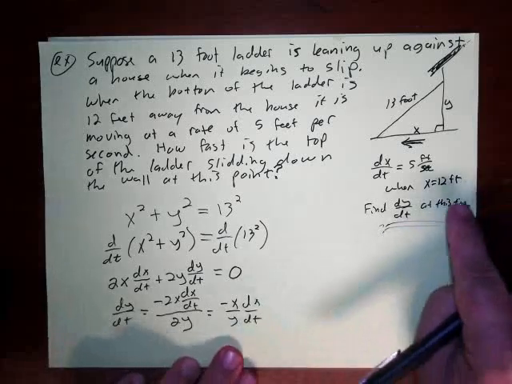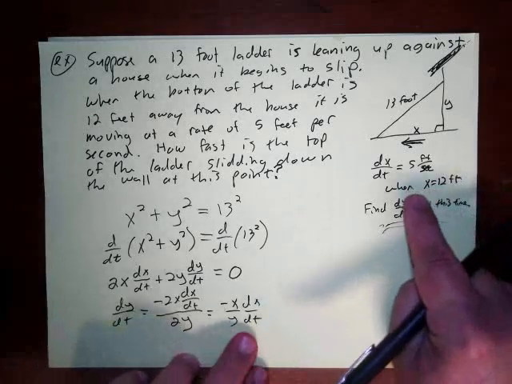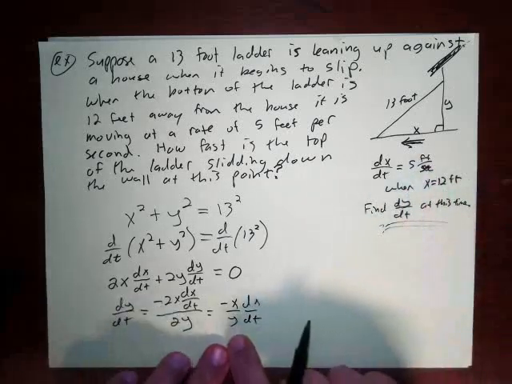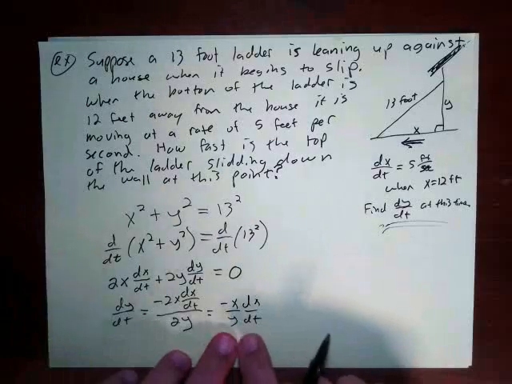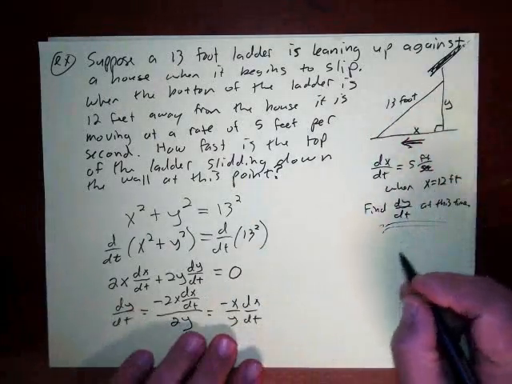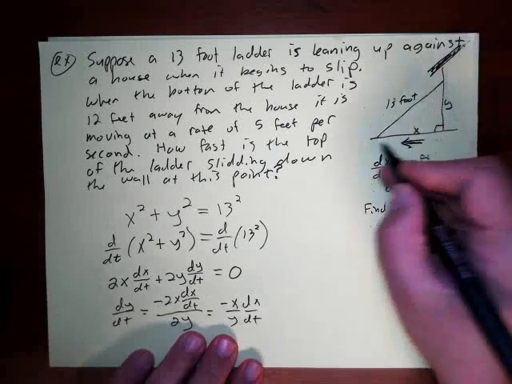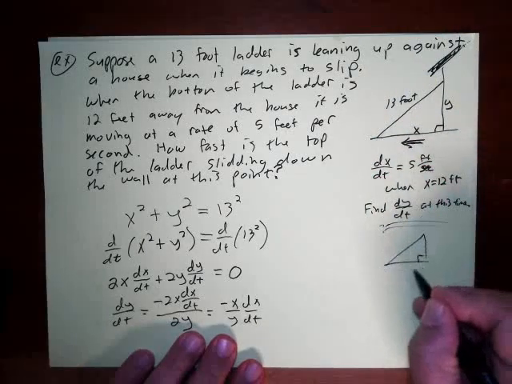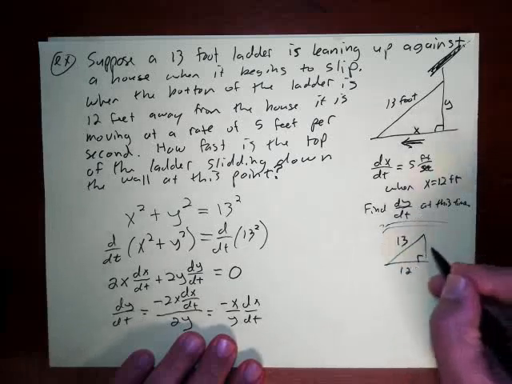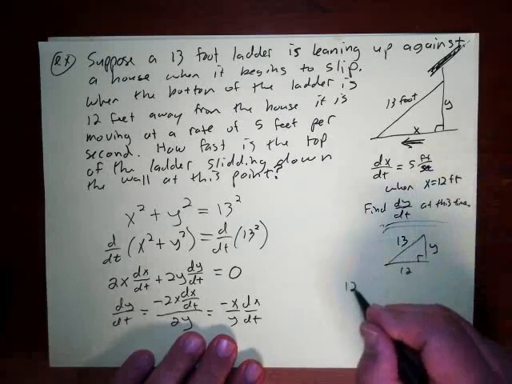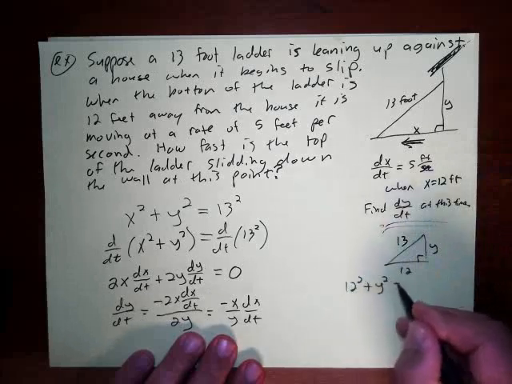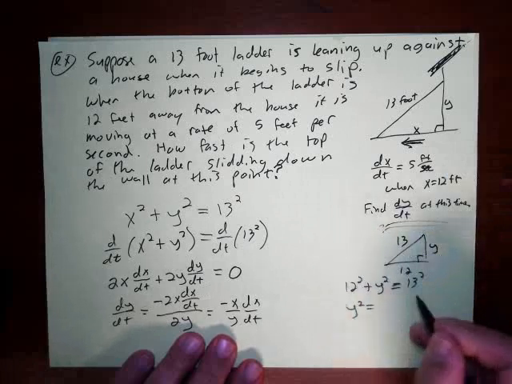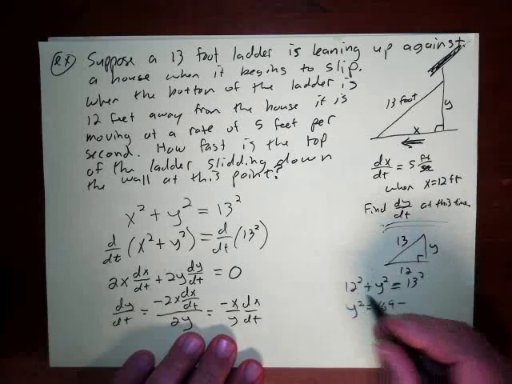So notice when x is 12, dx/dt is 5 feet per second. So I do need to know the y, right? But we can find that with this right triangle. So this is 13, this is 12, and we want to find the y. So that's just a simple Pythagorean Theorem problem, right? So you have 12 squared plus y squared is equal to 13 squared. Okay, so y squared is equal to 169 minus 144.